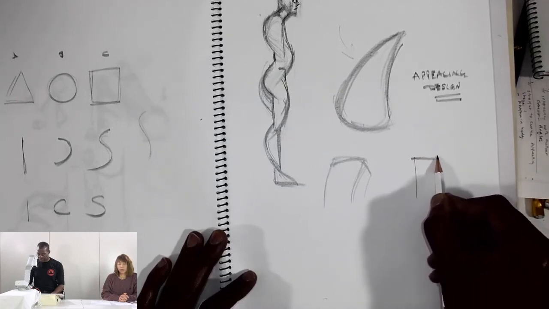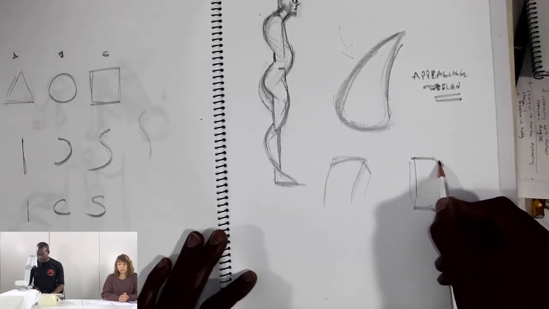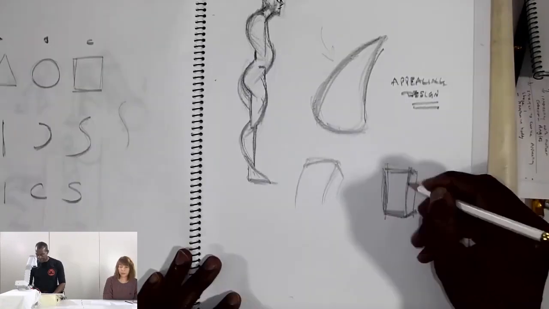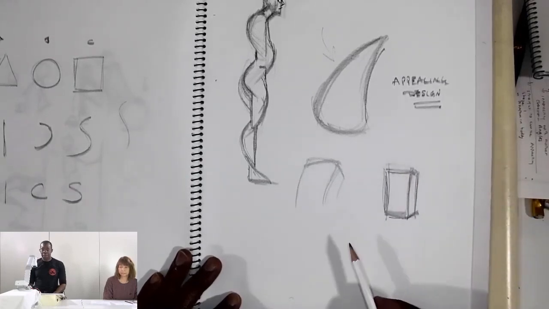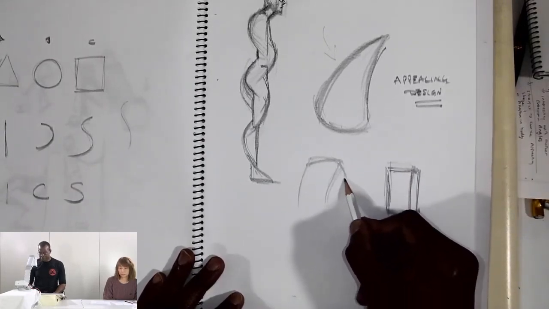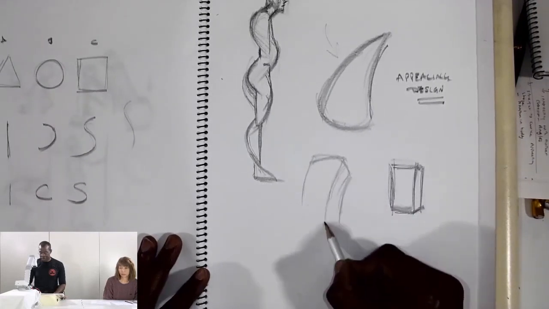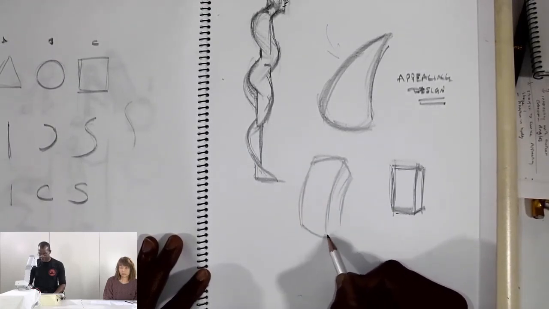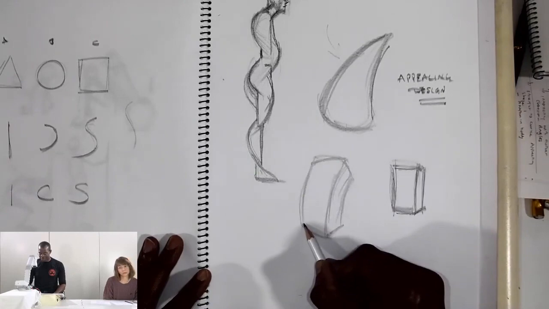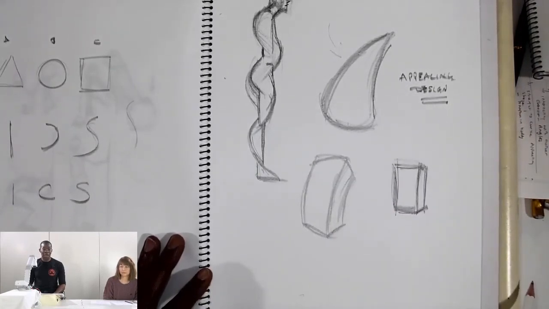Okay, I have a box here. Just a regular box like that. But notice when I take those straights and curve them a little bit, it's almost like one of those boxes you see in Disney cartoons that look alive.